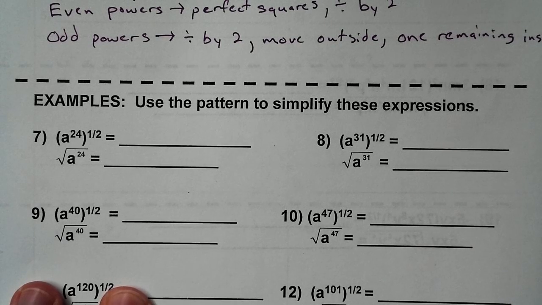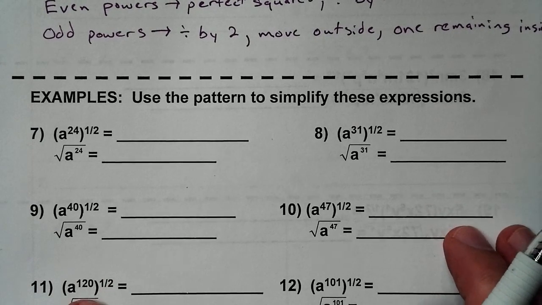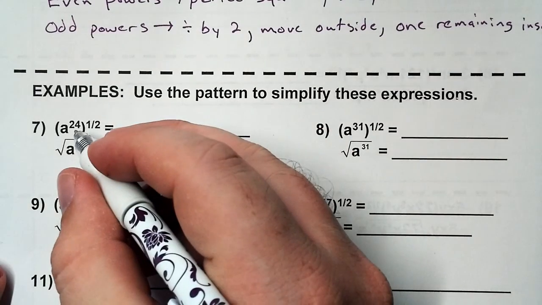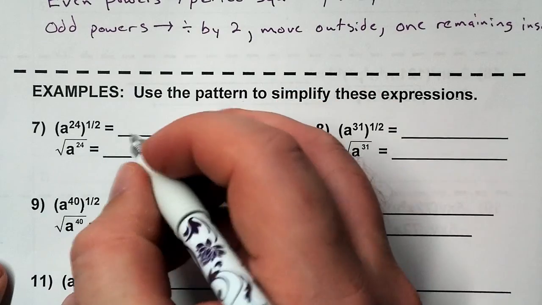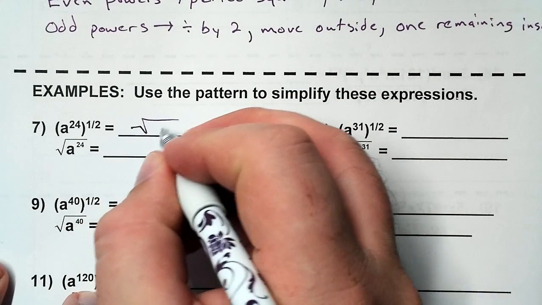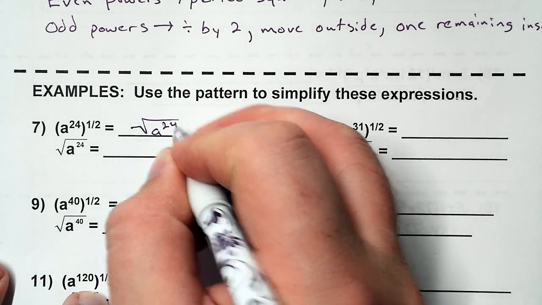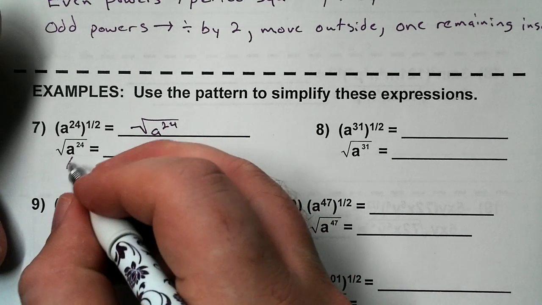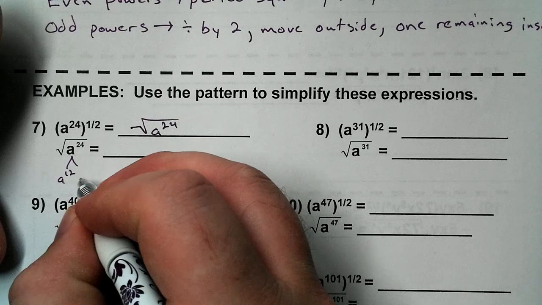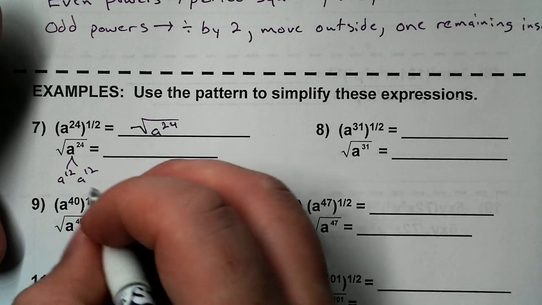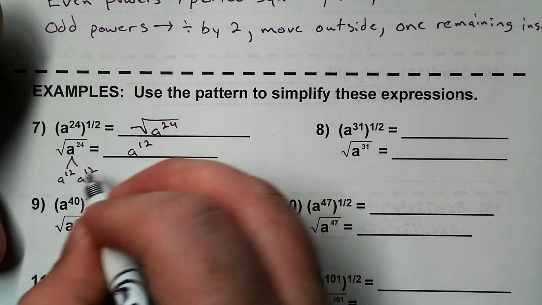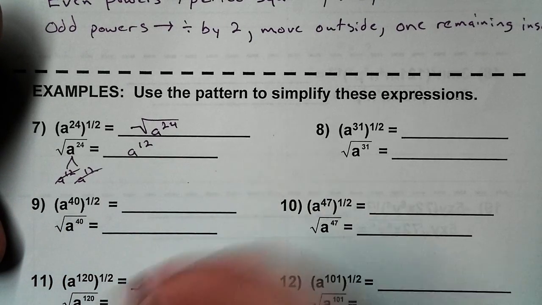Alright, now that we know the rule, the rest of these should go a little faster. So let's try number 7. So we've got a to the 24th raised to the 1/2. So that's going to be the same as the square root of a to the 24th. Well, 24 is an even number, right? You divide it as a to the 12th times a to the 12th. So this one comes out, they're even, so it's going to be a to the 12th, and then there's none left over.